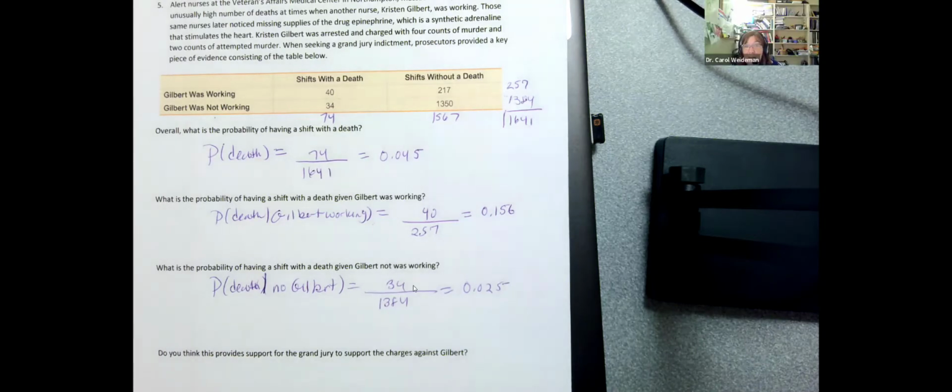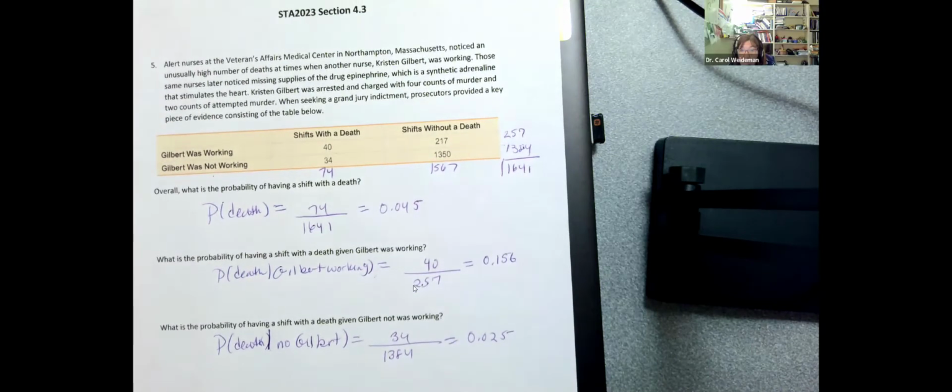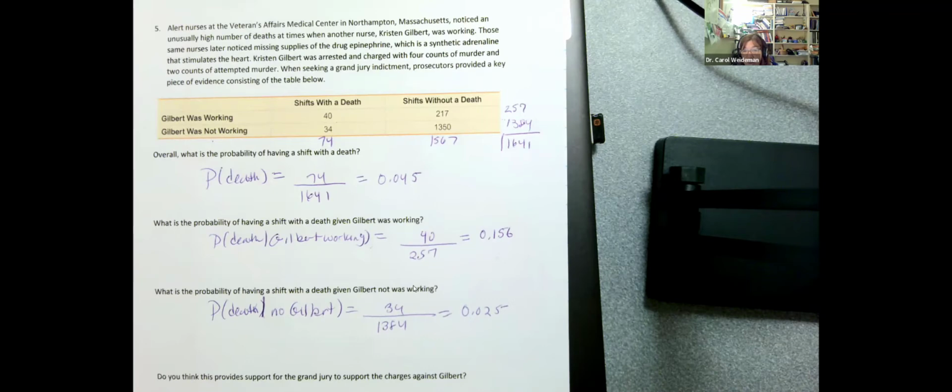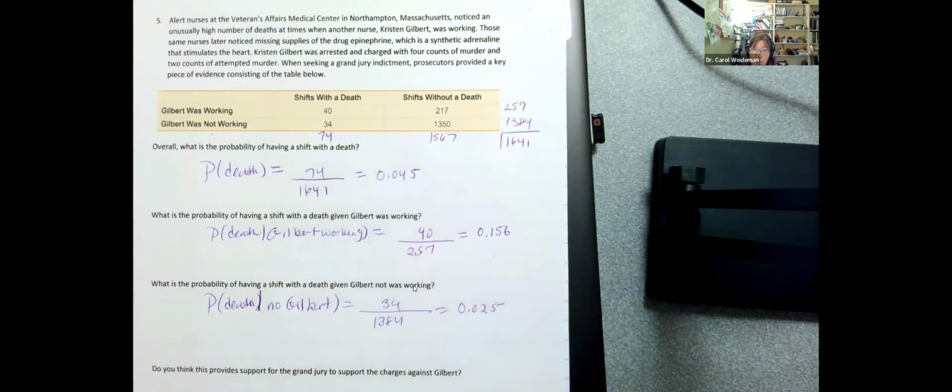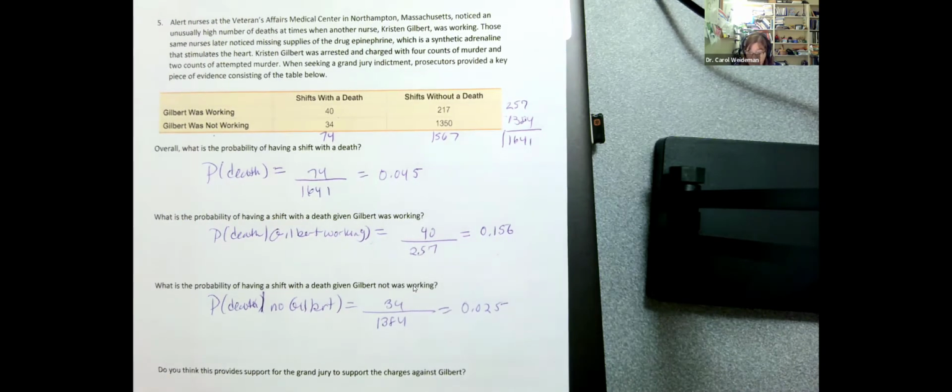This happened back in the 1980s in Massachusetts, and she was convicted. But it's a real world example where, with a simple little data table like that, you can't see that relationship unless you start to look at the conditional probabilities. It just doesn't jump out at you otherwise. But they used this table to present to the grand jury for the indictment, and she was convicted. And I believe she's still alive. She's probably in her 70s by now, but I believe she's still alive and in prison in Massachusetts.